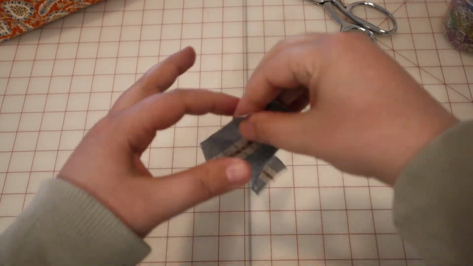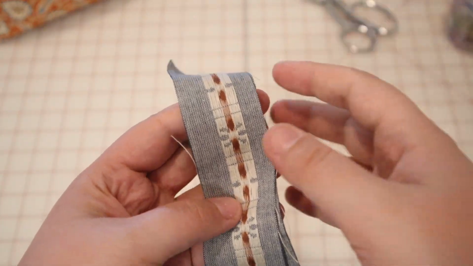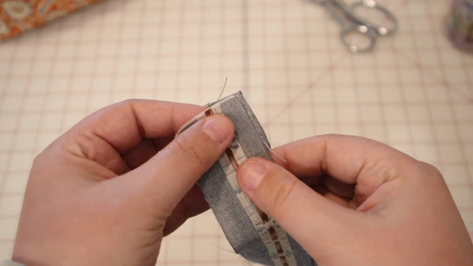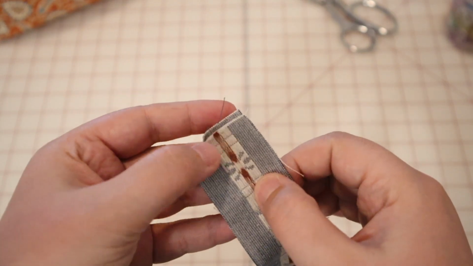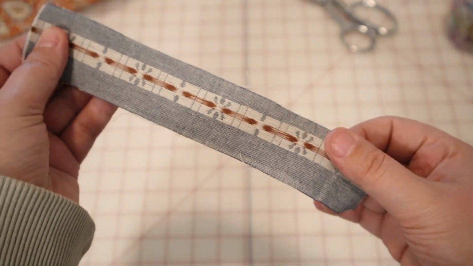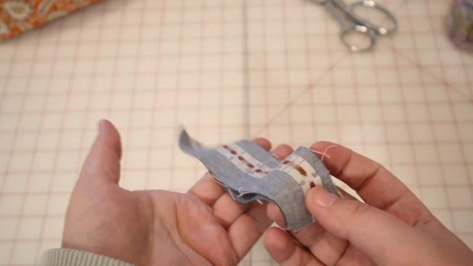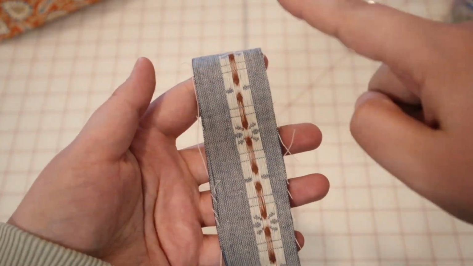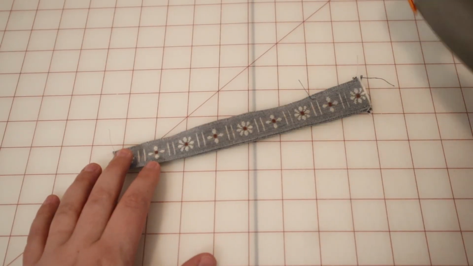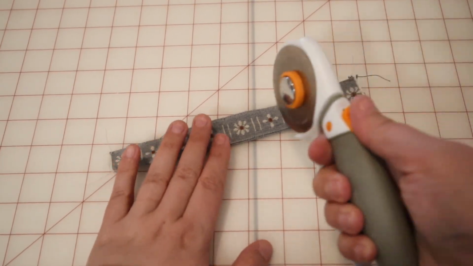Now that we have our main body piece together, we're going to get our zipper tabs ready, or if you want to do a handle, get that ready. So I'm just grabbing two of these strips and putting them right sides together, and then I'm going to sew them on either side and then flip it right side out. So that's me indicating where to sew, and then I flipped it right side out. And then I'm going to cut this in half.